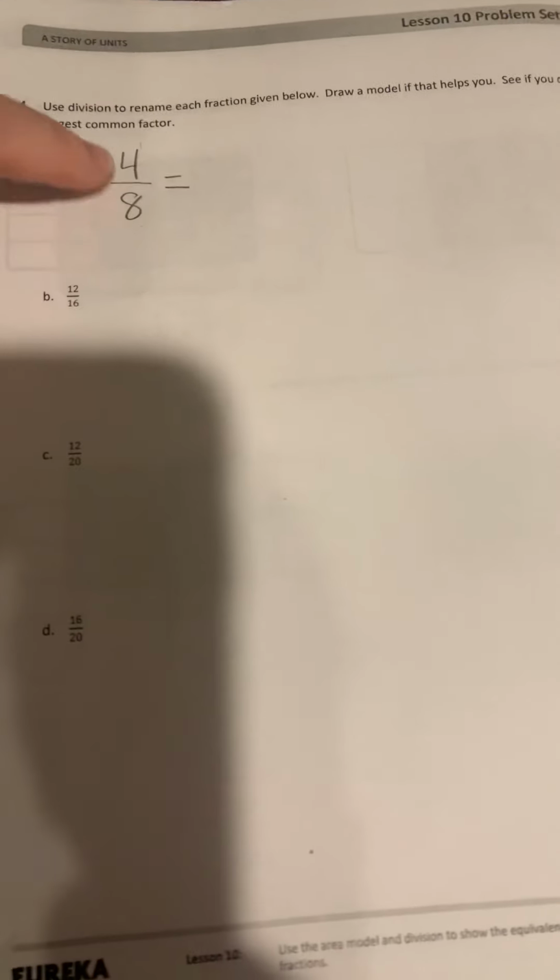Now, we are renaming to show equivalent fractions. Common factor. Remember, a factor is a number that when you multiply it by another number equals these numbers. Okay, so you need to find the highest common factor.